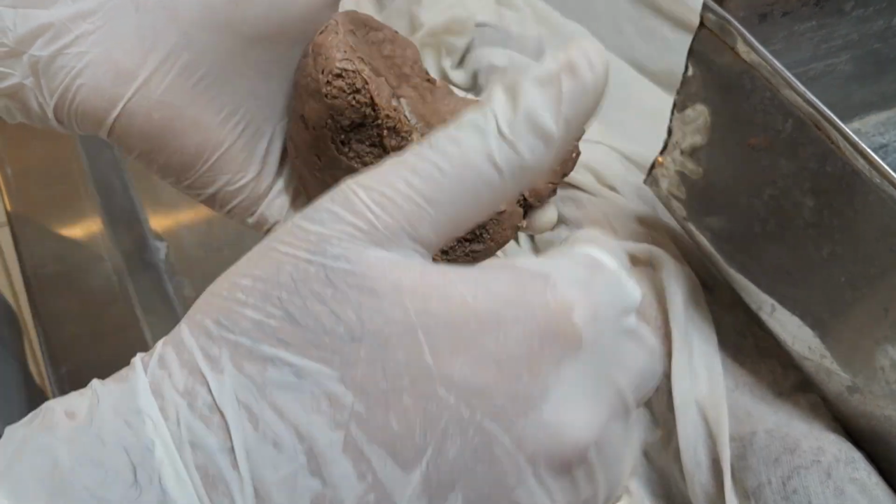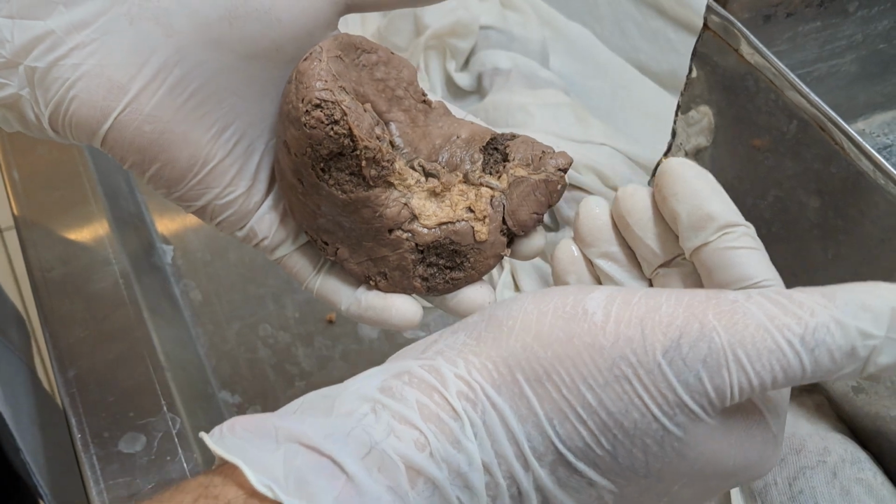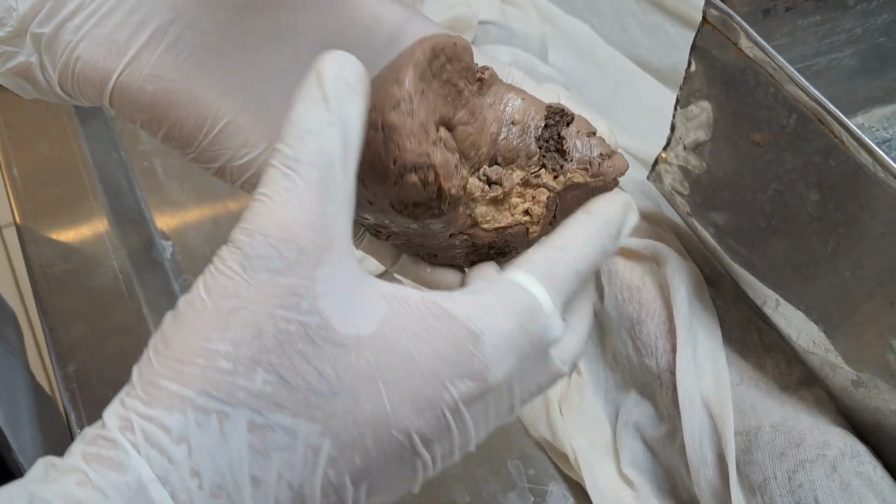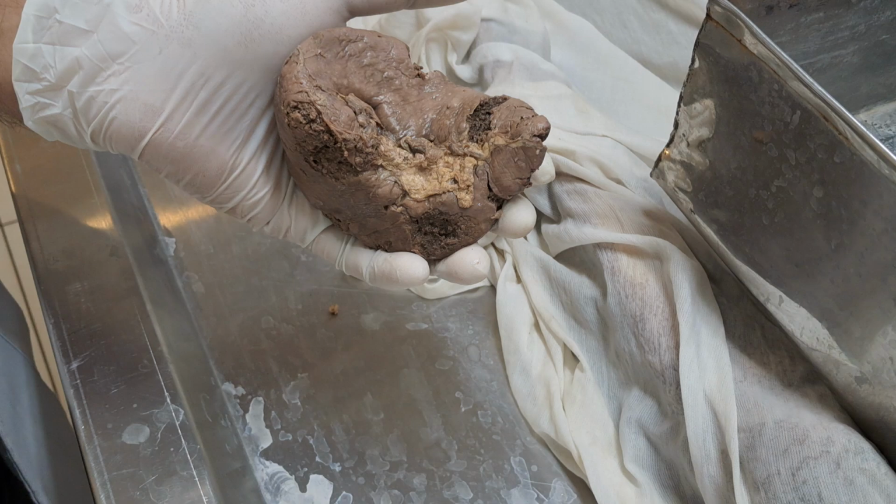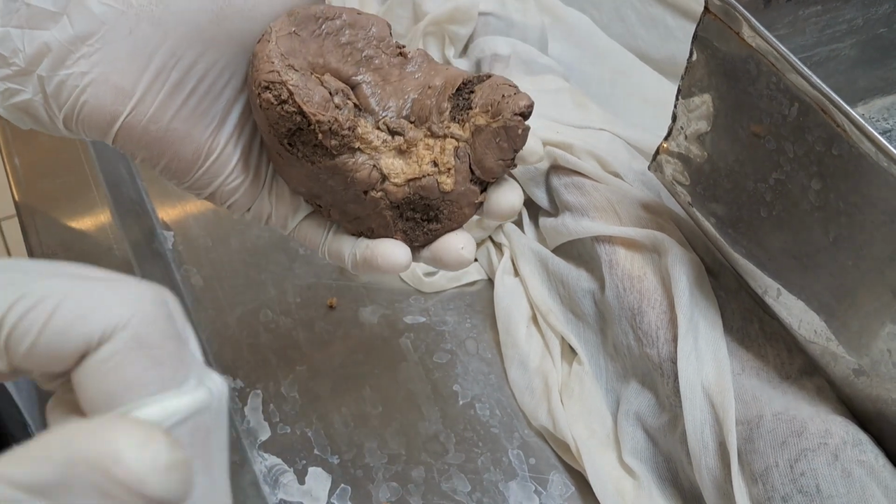Because of this ligament, when a patient comes with splenomegaly, the spleen will grow obliquely towards the right iliac fossa.